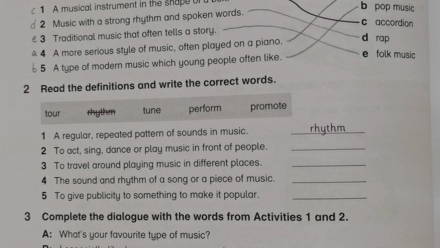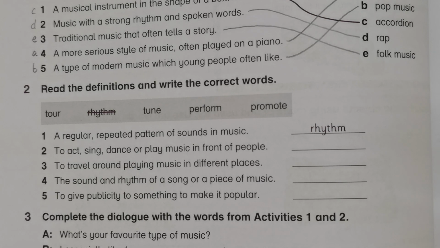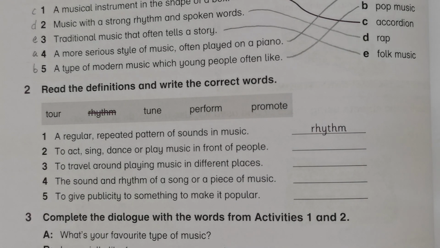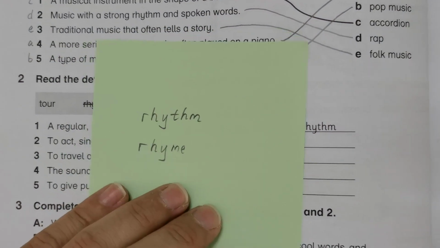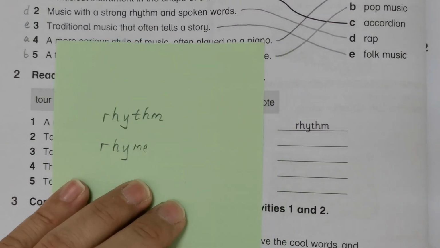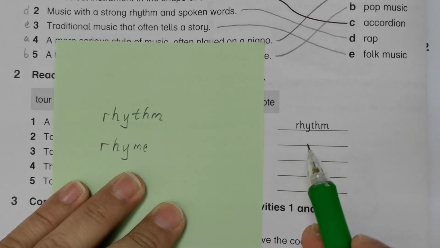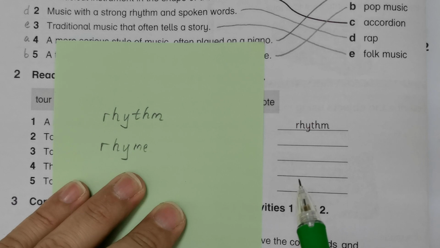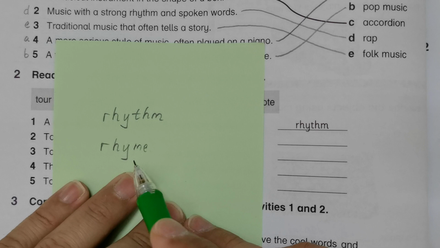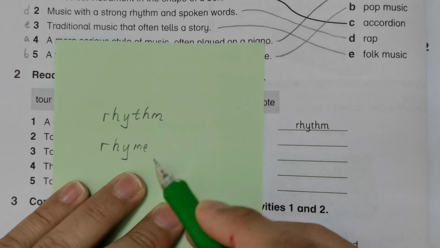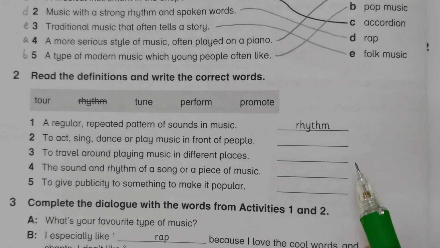So number 1, a regular, repeated pattern of sounds in music. So this is rhythm. One thing to point out is, don't confuse these two words here. One is rhythm and one is rhyme. Rhythm, you just learned from the previous activity, and rhyme is usually in a nursery rhyme. So don't confuse these two words.